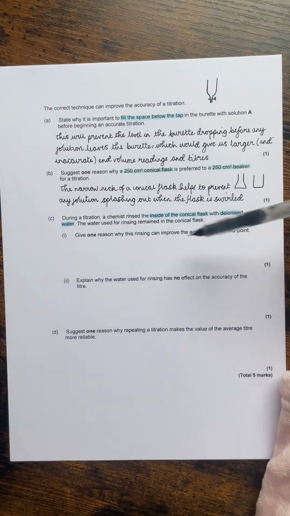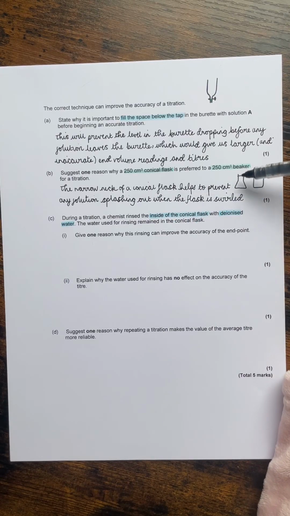So when we rinse down the sides, we're ensuring that any of the solution A in the burette is actually in the mixture in the bottom, because if it isn't, then we've accounted for it but not technically used it, if that makes sense. So it's to ensure that all of the solution A from the burette is in the mixture within the conical flask and not stuck on the sides.